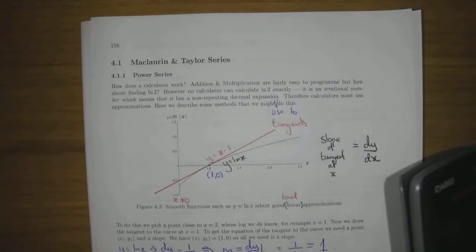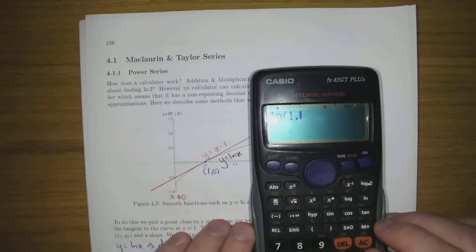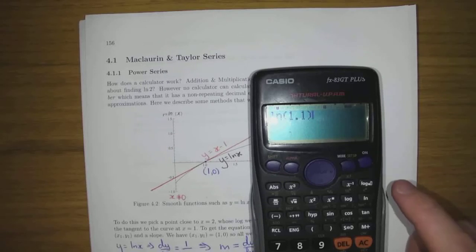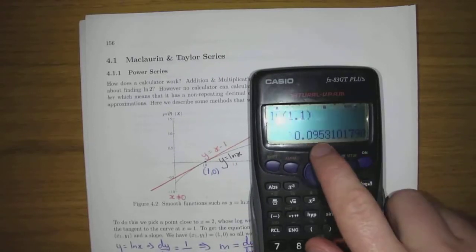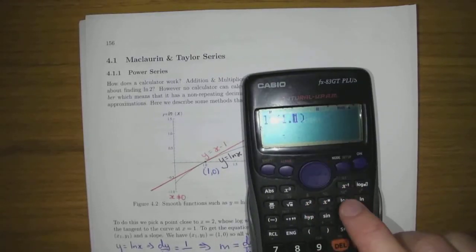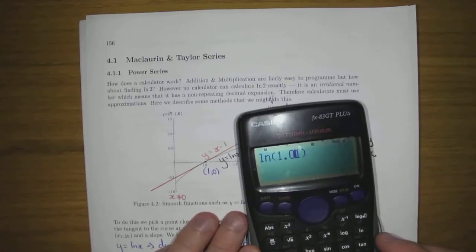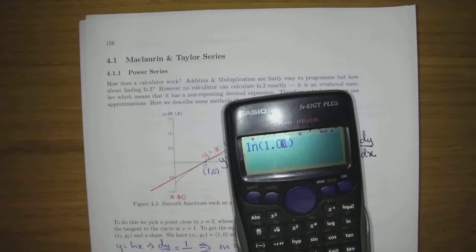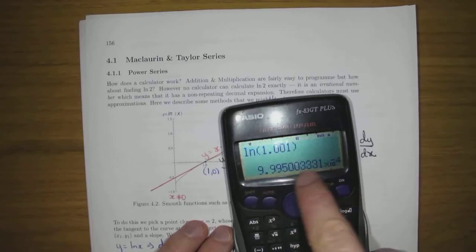So for example, log of say 1.1 should be very, very close to 1.1 minus 1. So this should be close to 0.1. Not far off. And as we get closer, say, go to here, 1.01, this should be close to 0.01. It's very close. You might be able to see it there, but it is. This should be close to 10 to the minus 3, which it is.